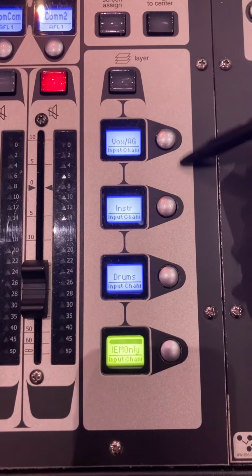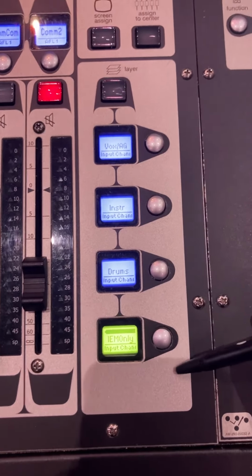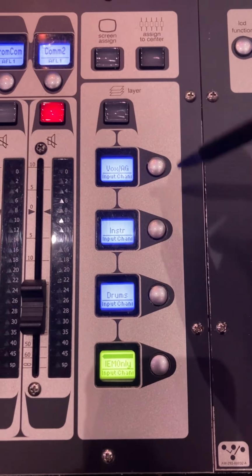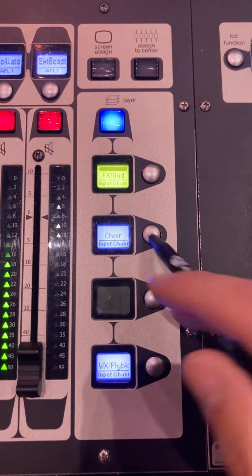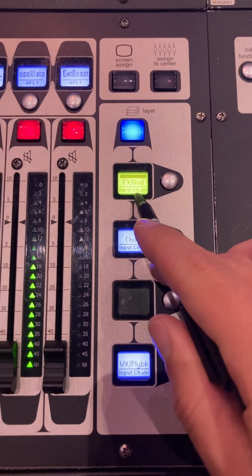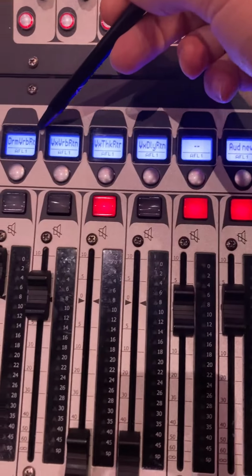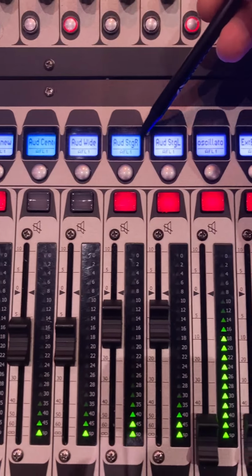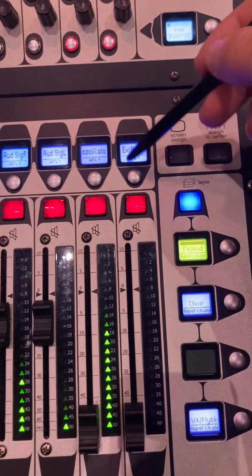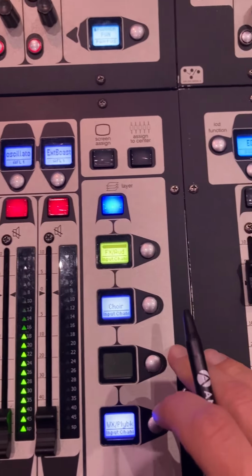So that's the four main banks of faders here on the left side. If we hit this button and go down one more layer, we get another set of four. The first one is the effects, so reverb and delay, and then all of the audience mics, as well as a couple of extra things.